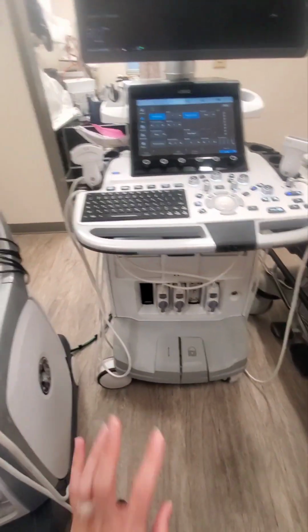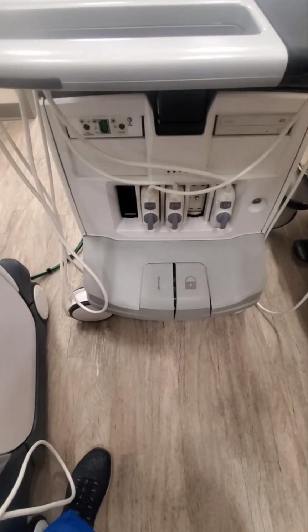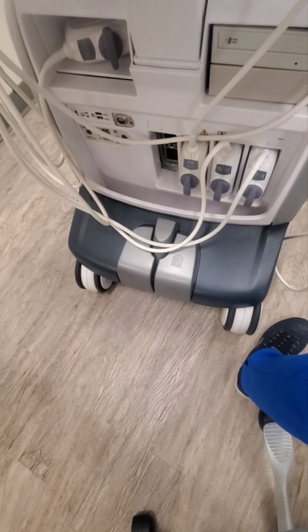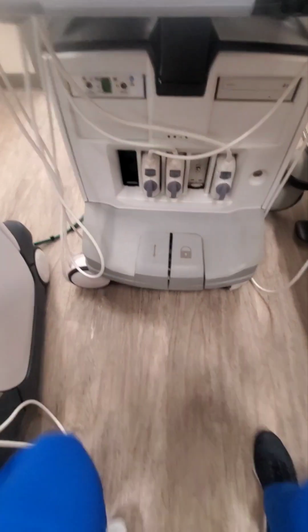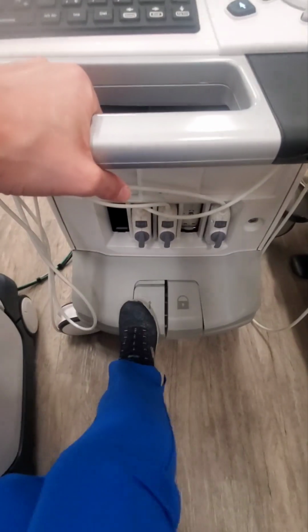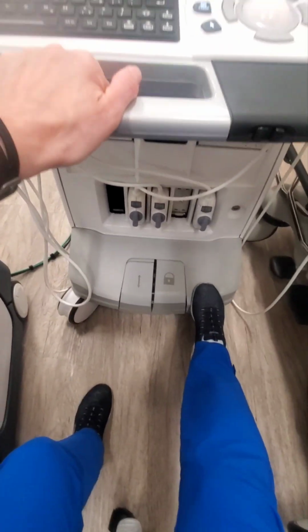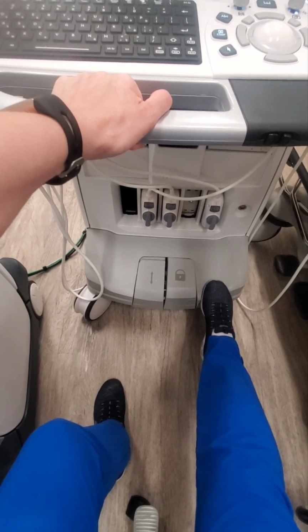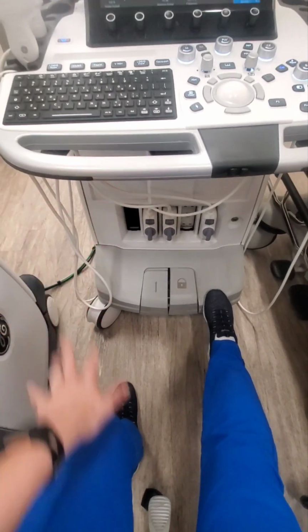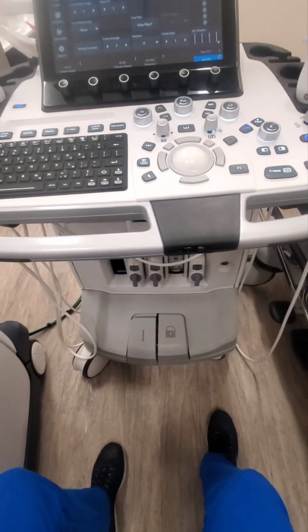The other important thing is the foot pedals. Sometimes they look a little bit different. I just kind of play with them. One is like a locked steering, and will go forward and backwards and lock your wheels for you, so you can go portable and steer your machine without it going wonky all over the place.